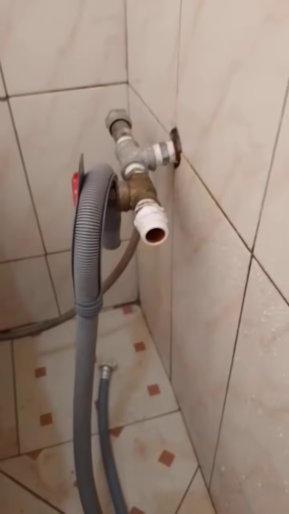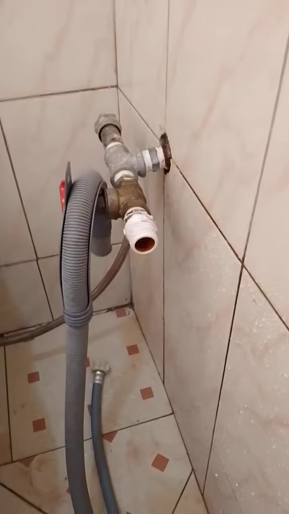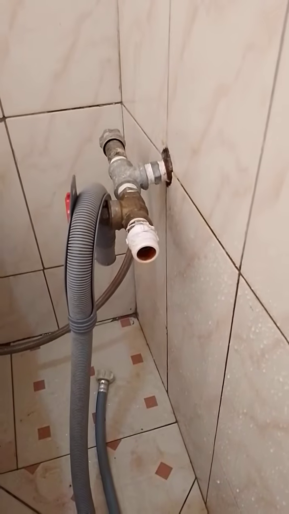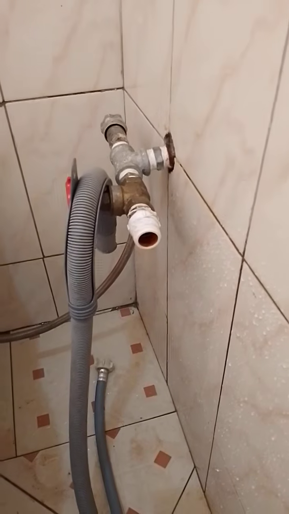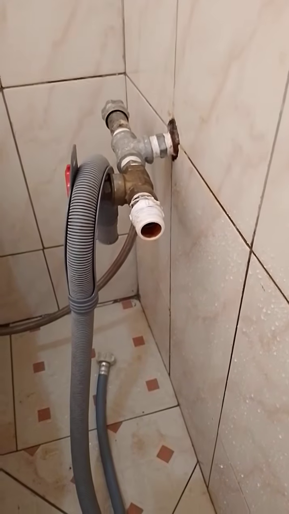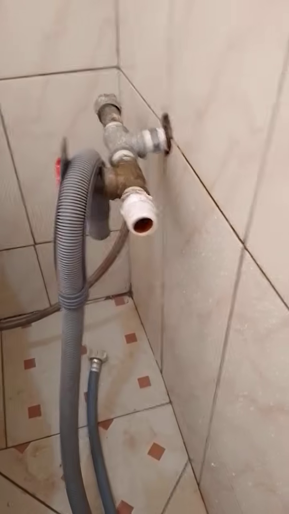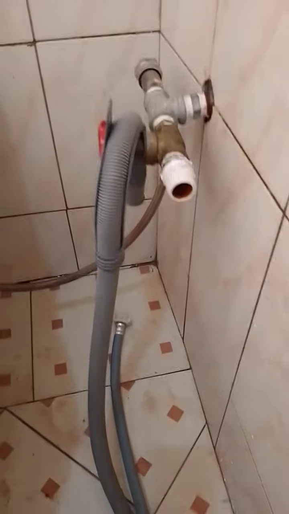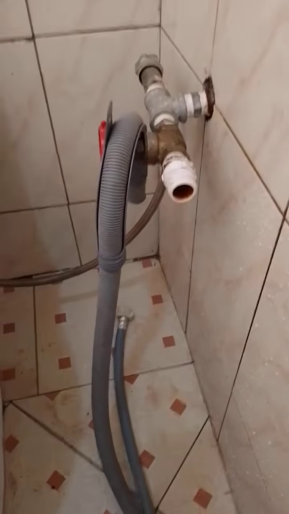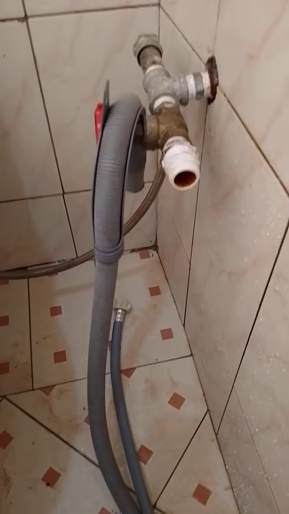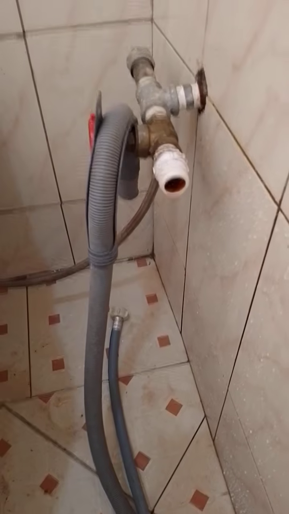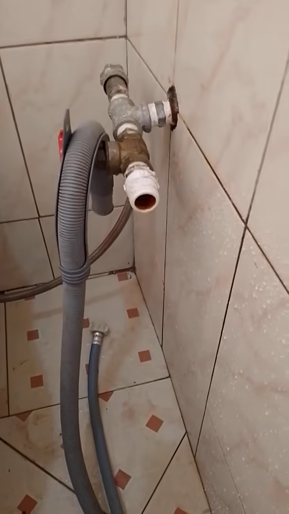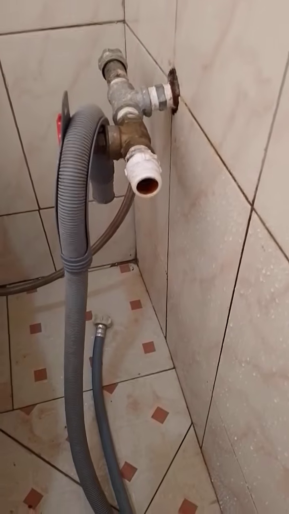We have other errors. There is F03 that is due to drainage fault. Drainage fault could mean your washing machine is not draining very well due to the detergent that you use. Maybe the washing machine is having too much foam, so it will not drain. You will have that error. If your washing machine does not spin well, you'll have that error.